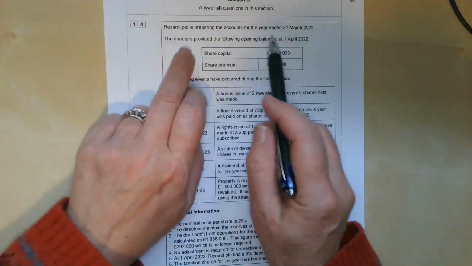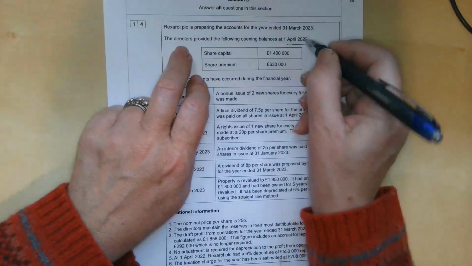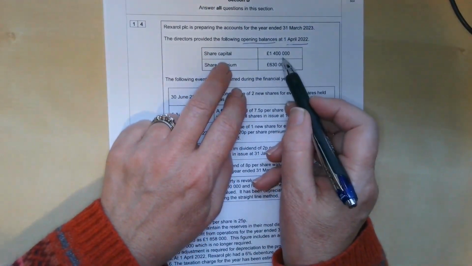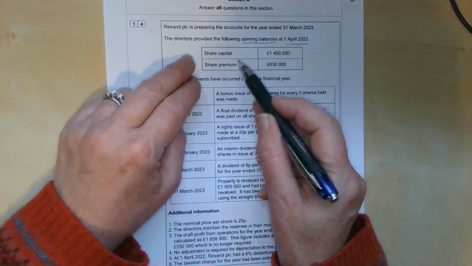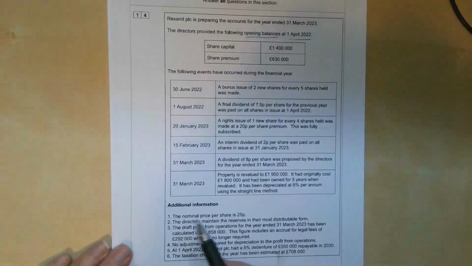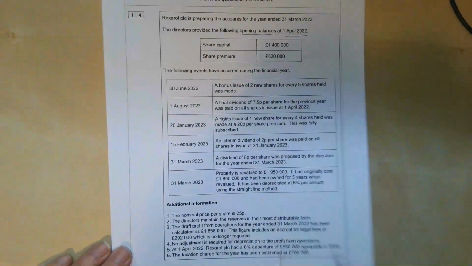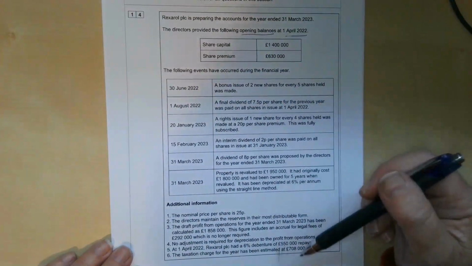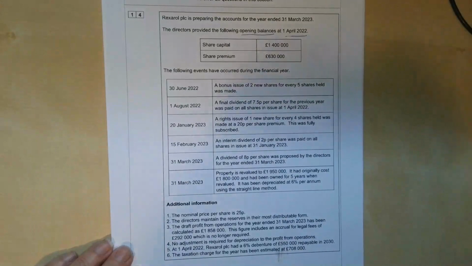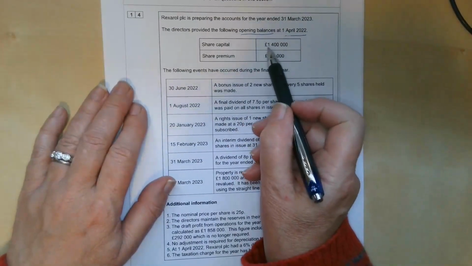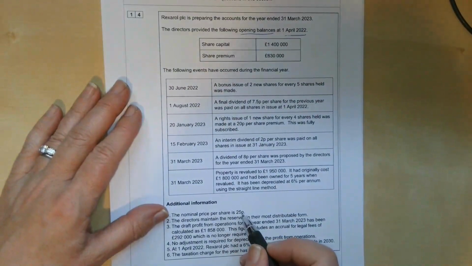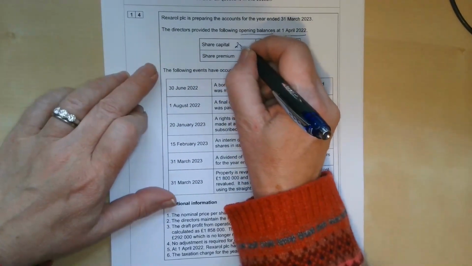So the opening balance is then 1st of April 2022. It does actually tell us they were opening balances. The share capital was £1.4 million. Now, the first thing I would be looking for is to see what the nominal value per share is, because whenever we're doing dividends or rights issues or bonus issues, we always need to know about the number of shares that are in existence. And unless they're £1 ordinary shares, it won't be 1.4 million. And we can see here that the nominal price per share is 25p.